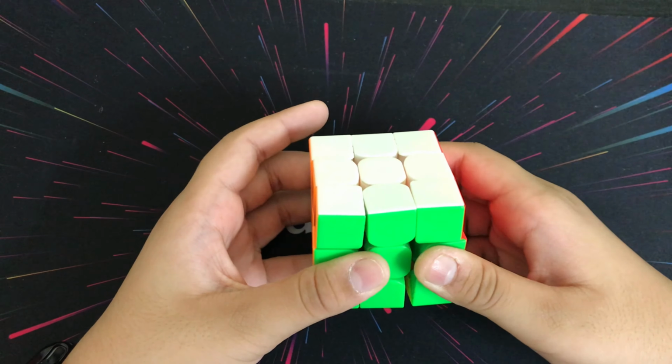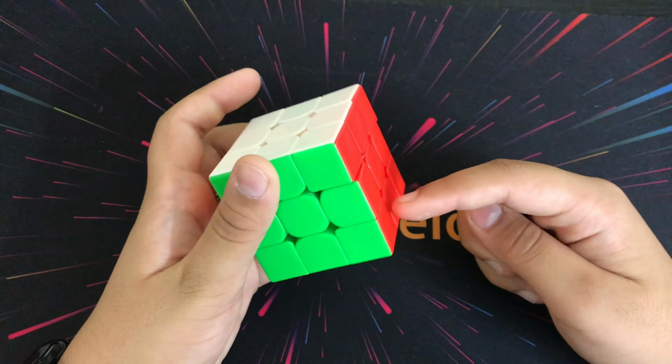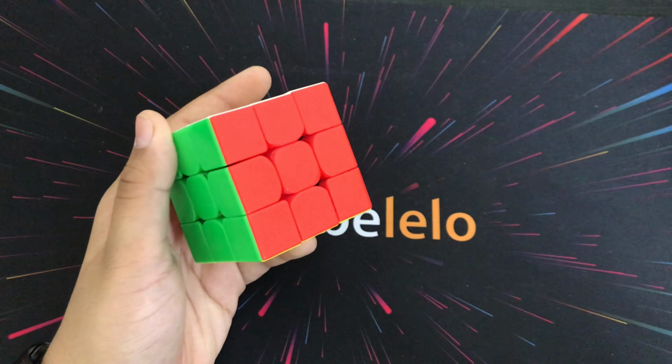In today's video we are going to be learning to solve the 3 by 3 using the CFOP method. So let's start with the video.